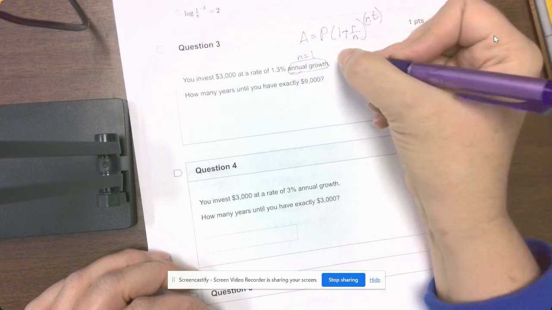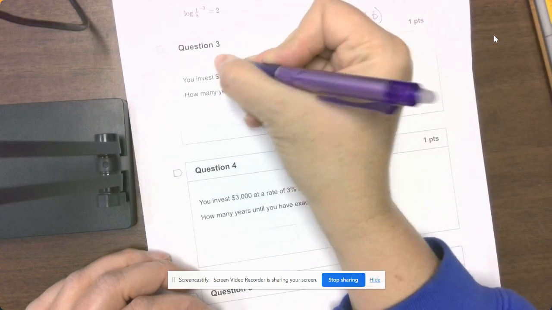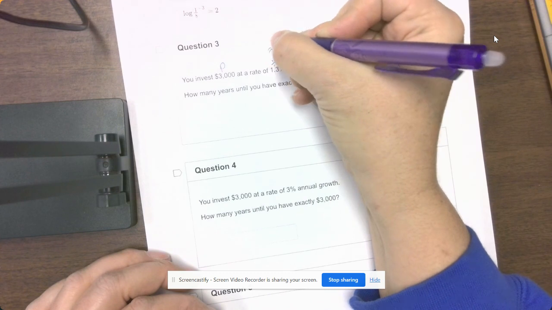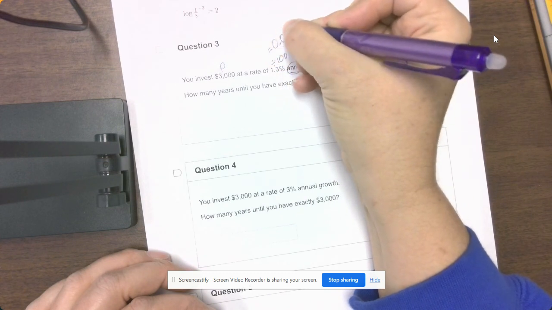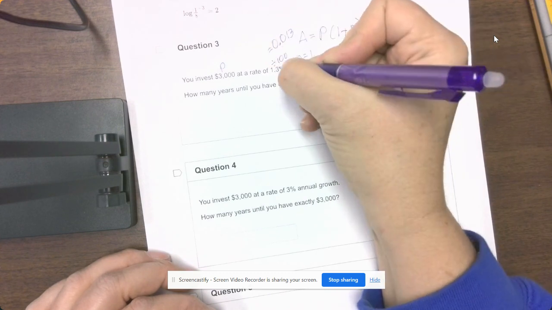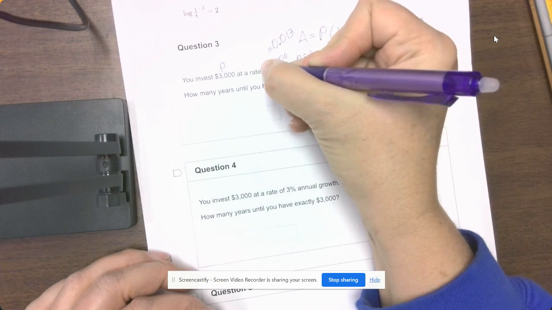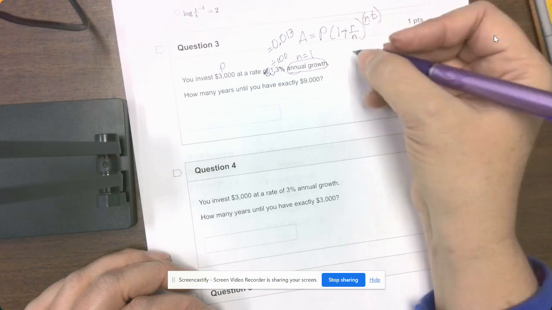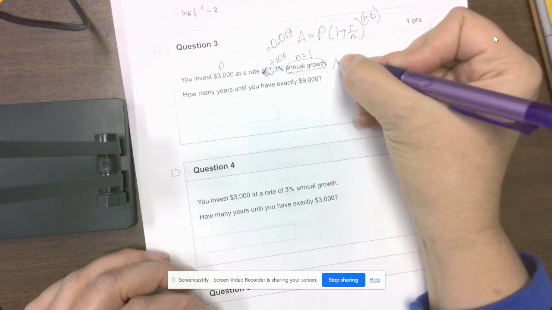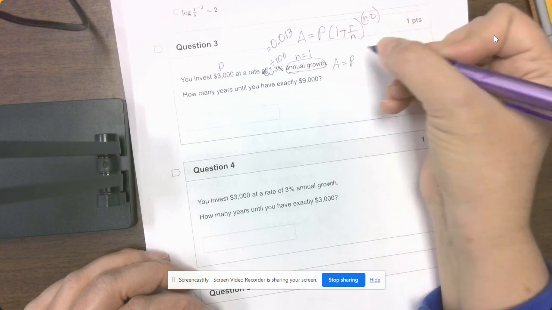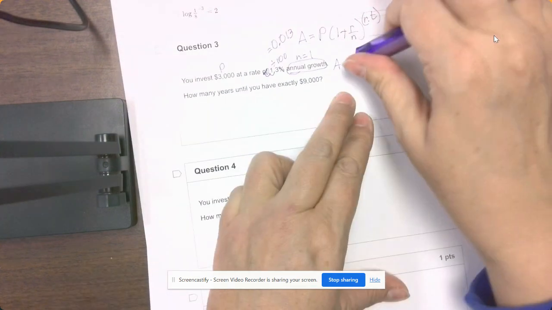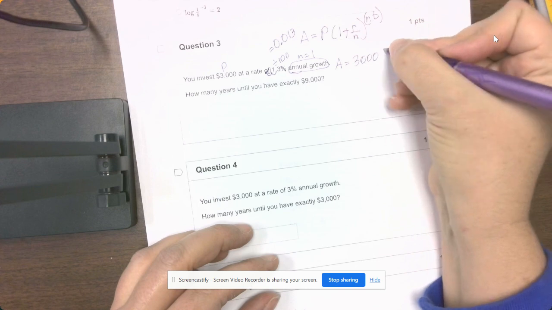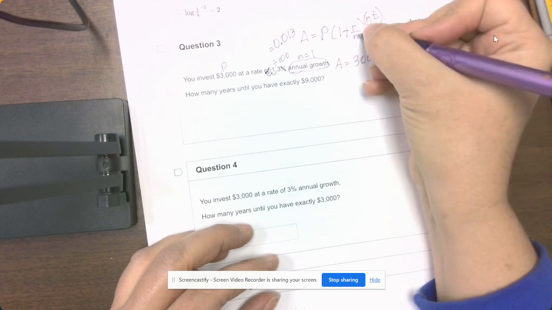Okay, so principal is 3,000, and the rate, remember you can divide it by 100, so we get 0.013. You can also drop the percent sign and move the decimal to the left, add the decimal and the zeros. Okay, so we're going to put that all together. A is equal to, we're going to substitute in the 3,000. And then 1 plus, everybody, n is 1.